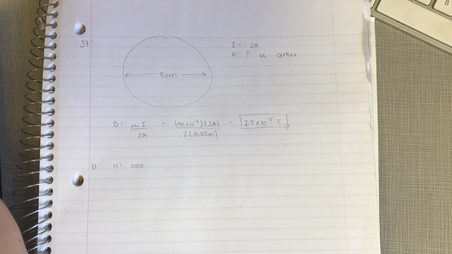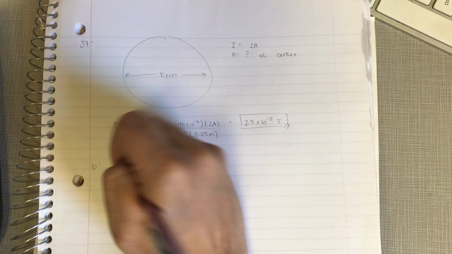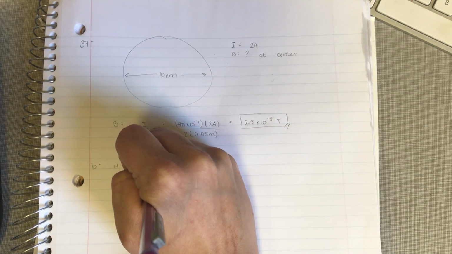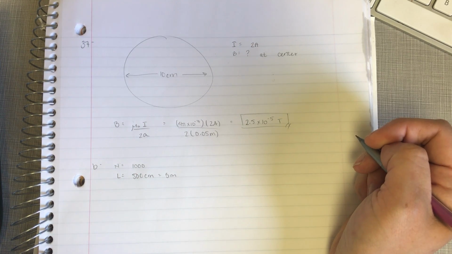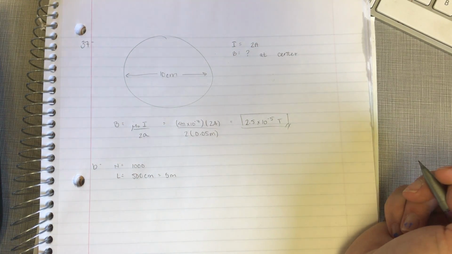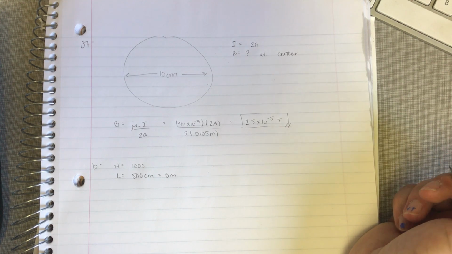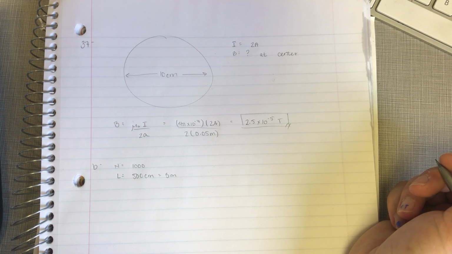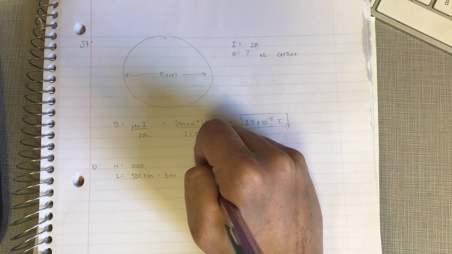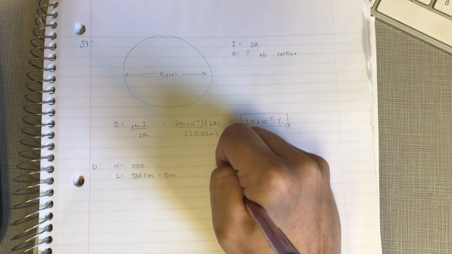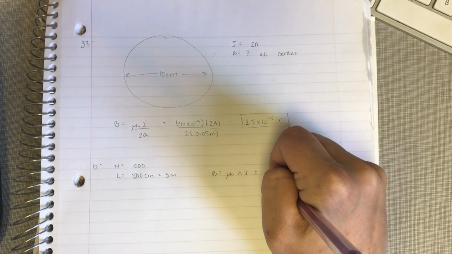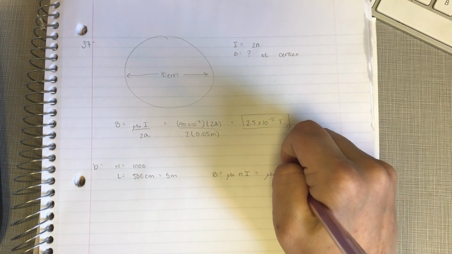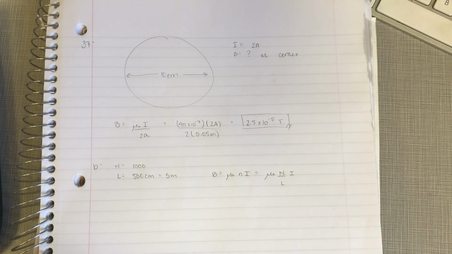Alright, so B, now we have 1,000 turns, and the length of our solenoid is 500 centimeters, aka 5 meters. That is a very long solenoid. Alright, so back on page 946. A long, closely wound solenoid with n turns per unit length, near its midpoint, B equals mu naught little n I, where little n is the number of turns per length. So the turn density, if you will.